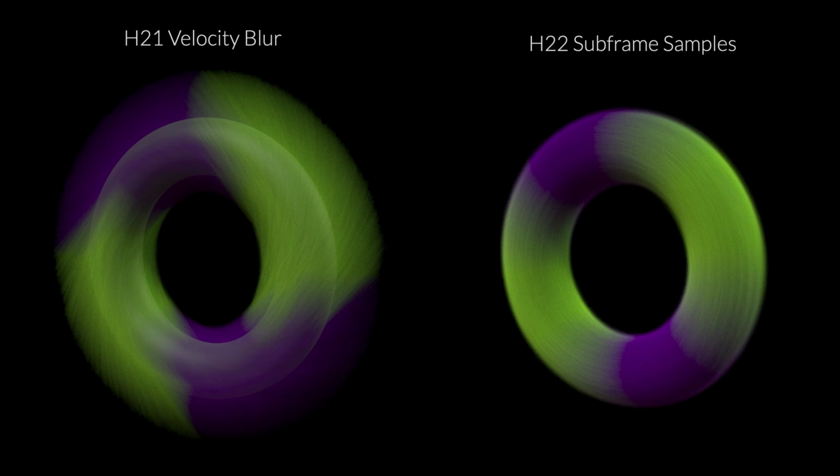I should say that the subframe sample stuff here is not magically available only to hair. This is something that can be connected to custom procedurals as well. So if you are using the Husk procedural framework to do your own procedurals, please reach out, chat with us. We can help you understand how to make subframe motion blur work with that as well.